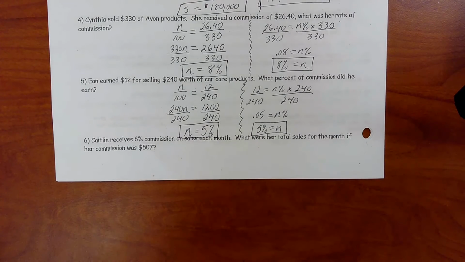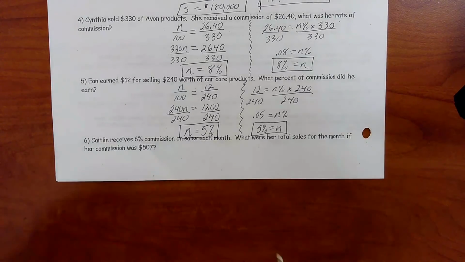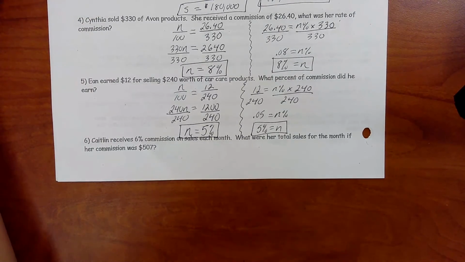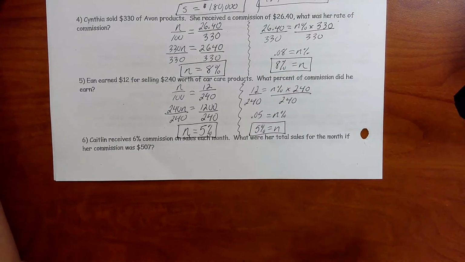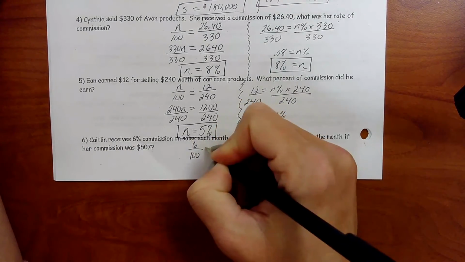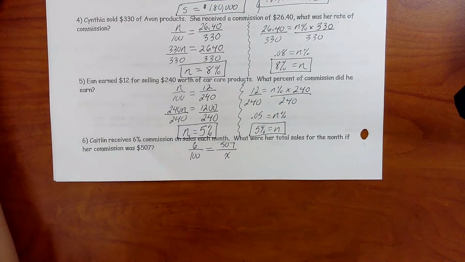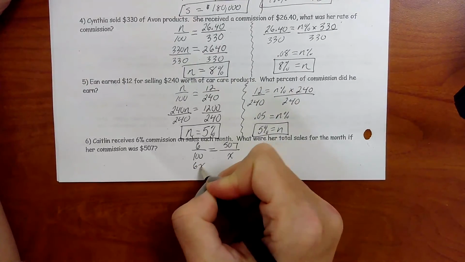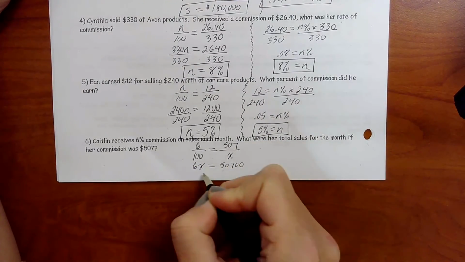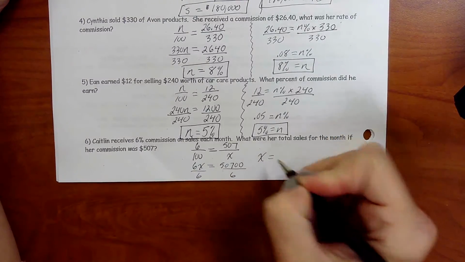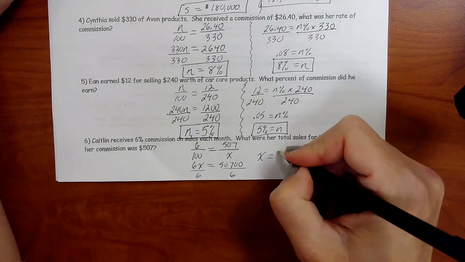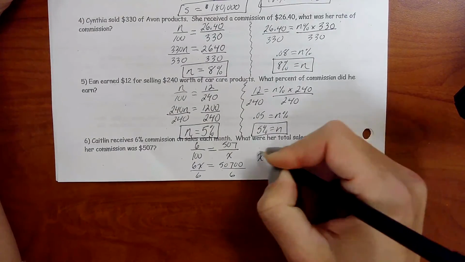Number 6. Caitlin receives 6% commission on sales each month. What were her total sales if her commission was 507? Okay, so we don't know the sales. Again, that's kind of the total. I would do a proportion, but you guys can choose. Go ahead, I'll pause. Okay, so I would do 6 over 100. The commission is 507. I don't know the sales. So that's 6x equals 507 with 2 more zeros. Divide by the 6, and I'm getting 8,450.